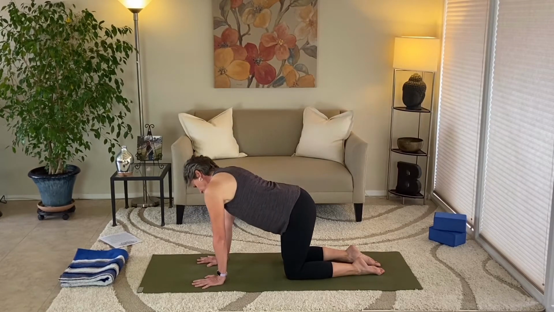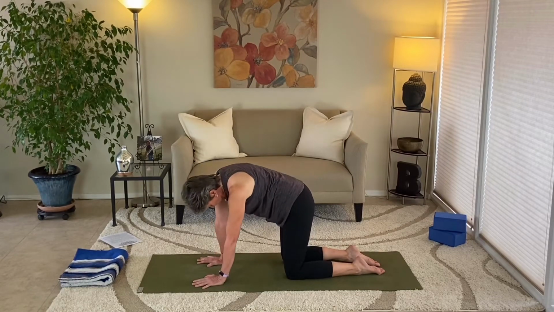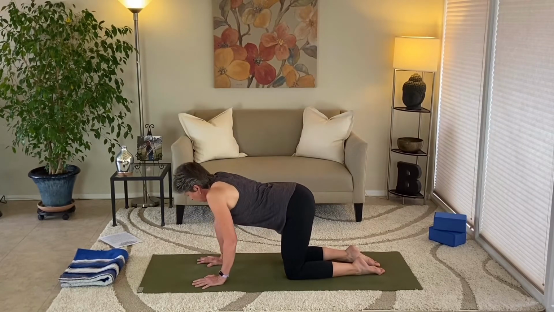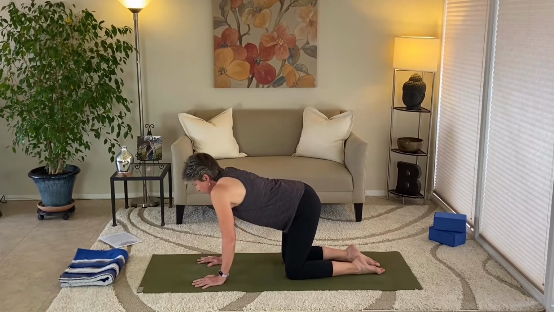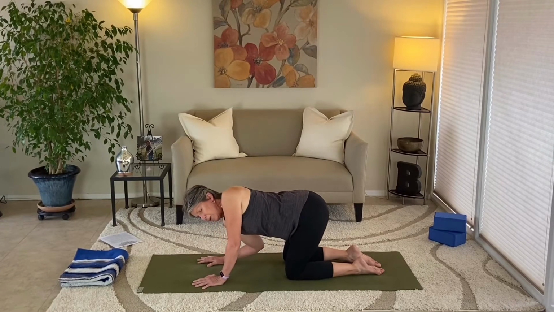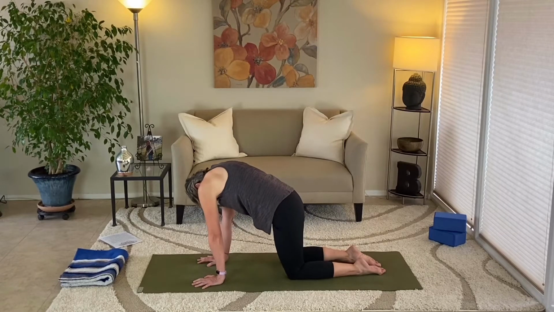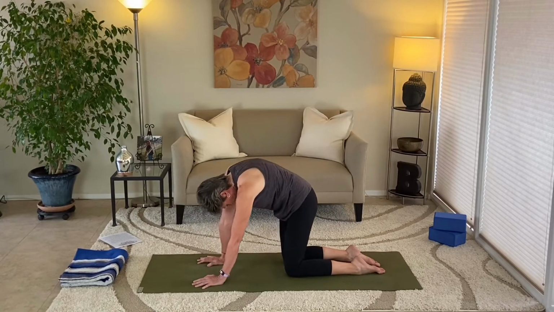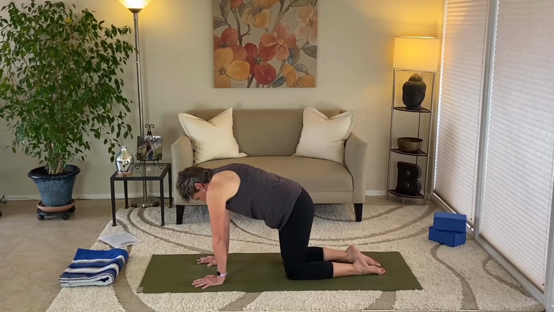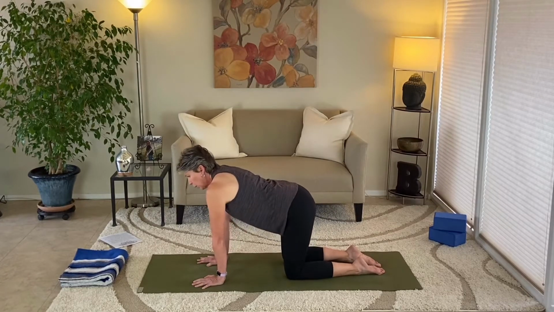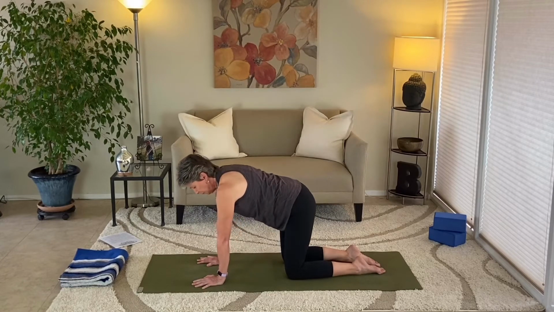Now bring a little free-form movement. So let the body move any way it wants to move. You can bend the elbows. You can stay rounded and breathe. You can stay arched and breathe. You can rock a little forward and back or a little side to side. Any kind of movement. Just keep breathing as you make your movement.